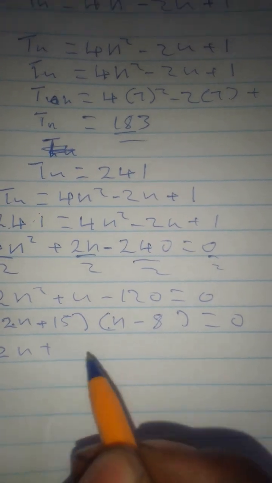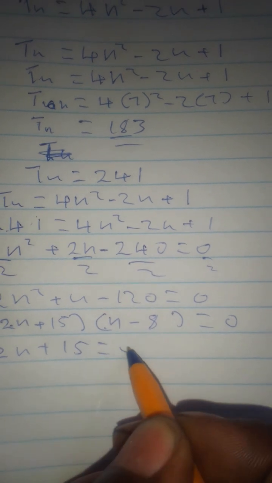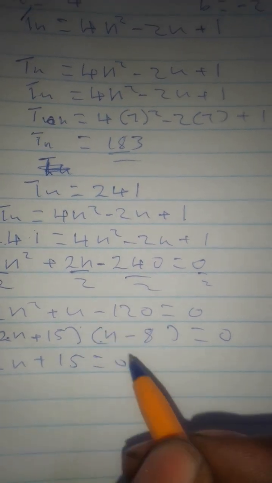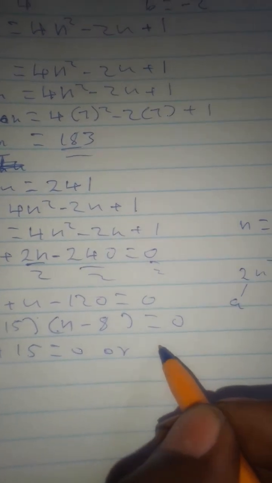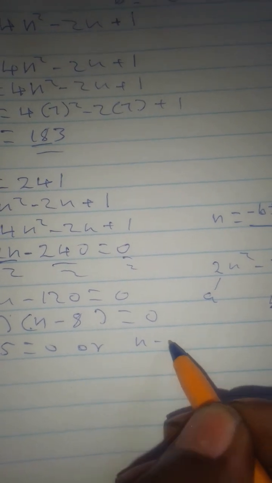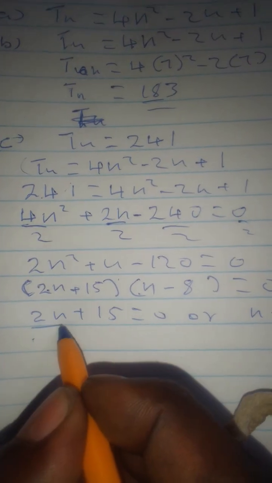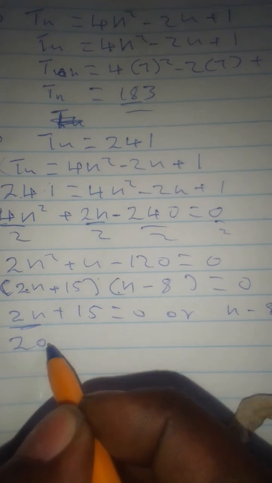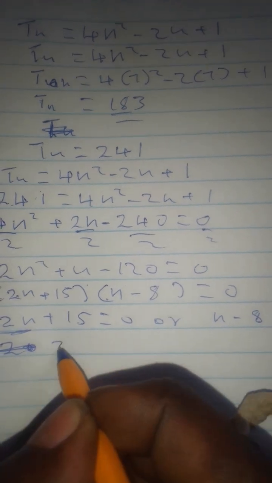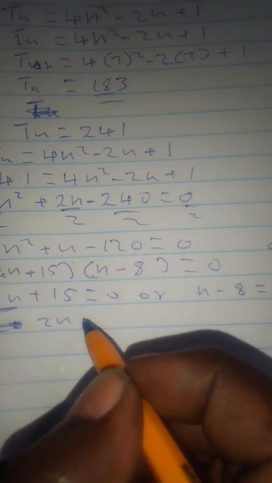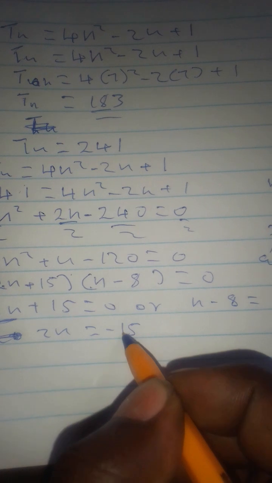Then here we have 2n plus 15 equal to 0, or n minus 8 equal to 0. Then we have here 2n is equal to negative 15.